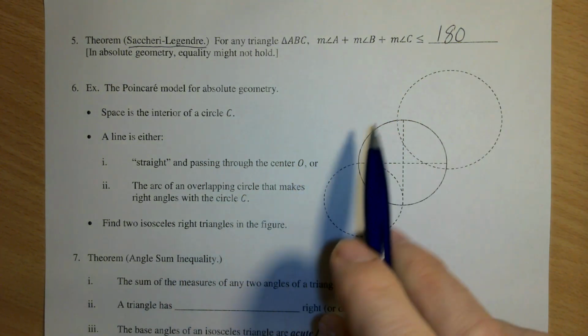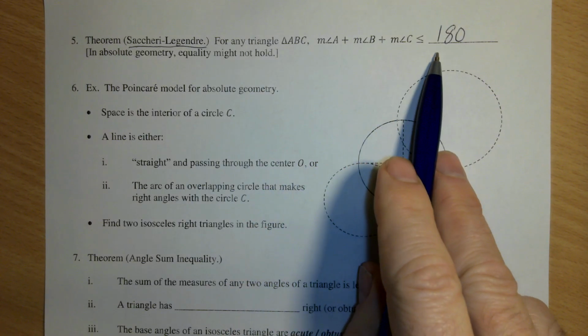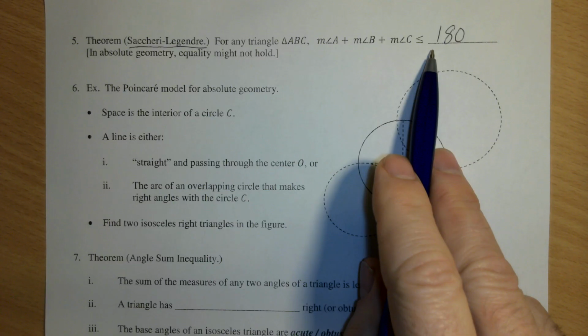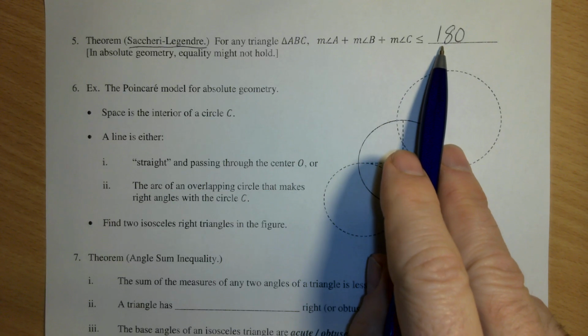Remember, in absolute geometry, it could be that the sum of the interior angles is less than 180. In Euclidean geometry, which we'll talk about very shortly, it's always equal to 180.